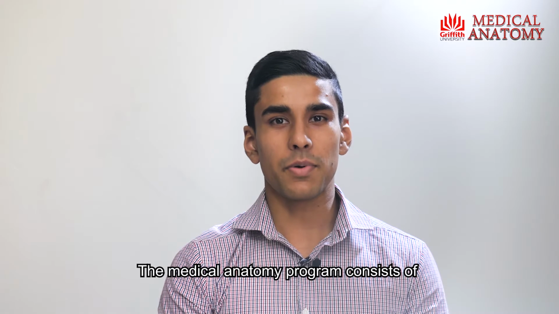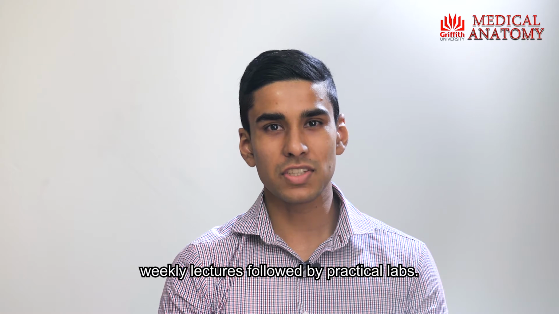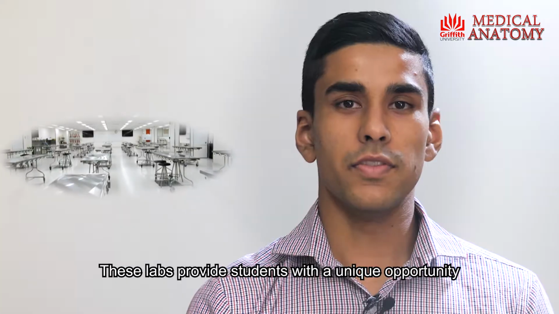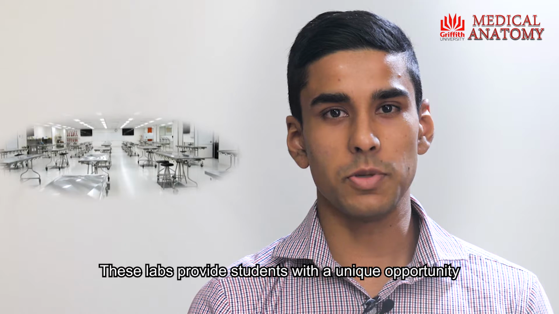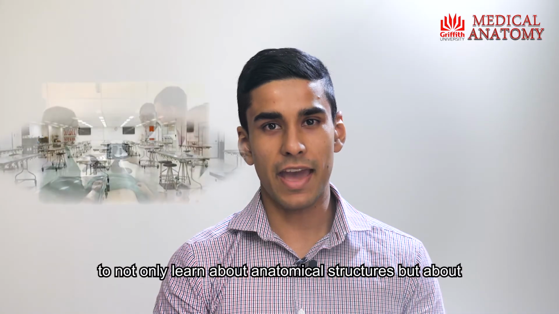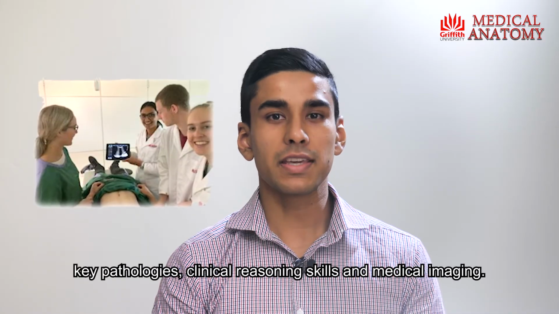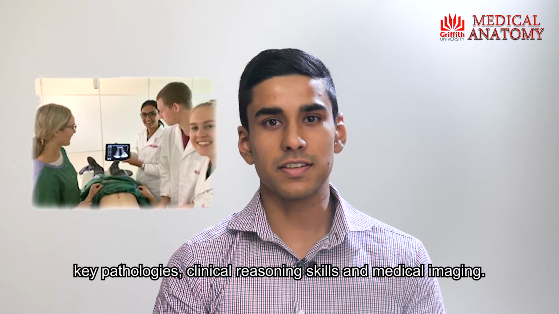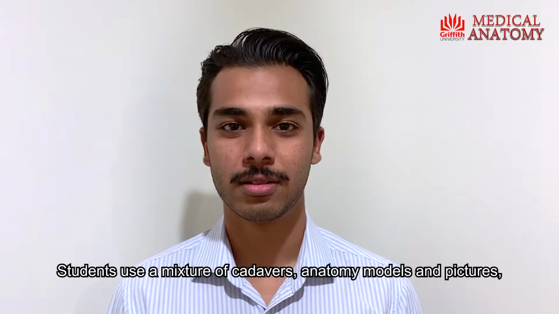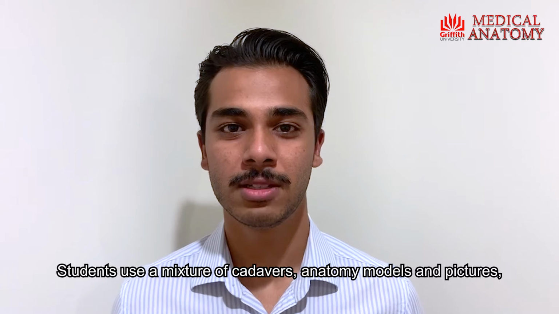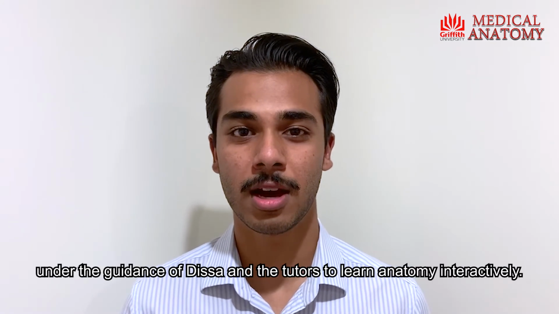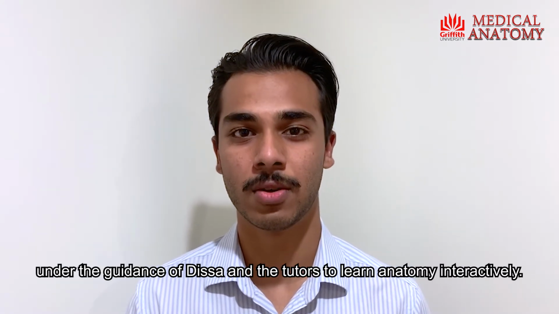The medical anatomy program consists of weekly lectures followed by practical labs. These labs provide students with a unique opportunity to not only learn about anatomical structures, but about key pathologies, clinical reasoning skills, and medical imaging. Students use a combination of cadavers, anatomy models, and pictures under the guidance of disciplined tutors to learn anatomy interactively.